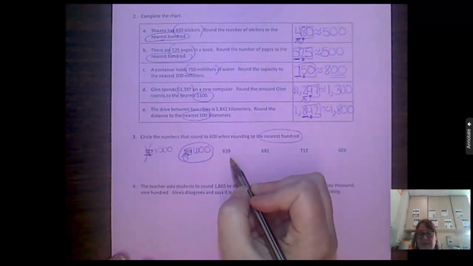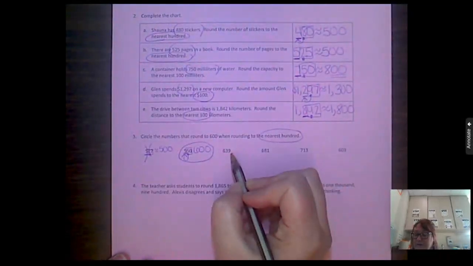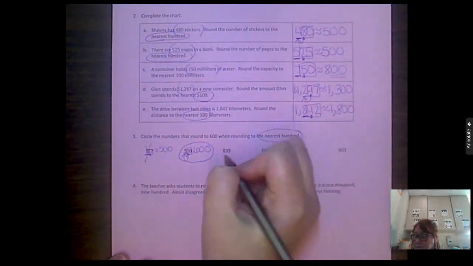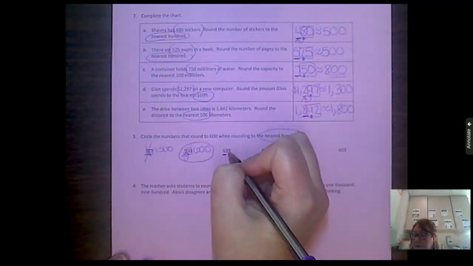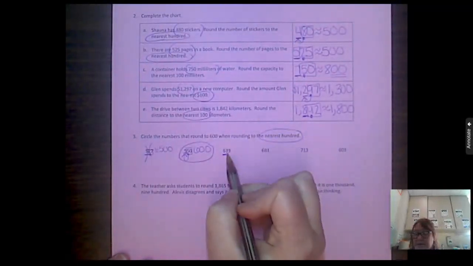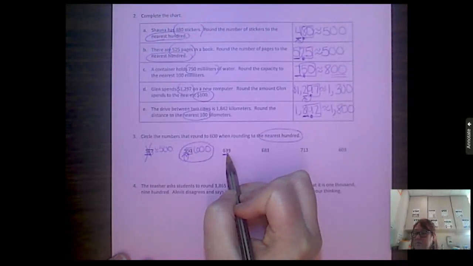Okay, we'll do one more together if you have already started working on your own, and then I'll have you do those last 3 on your own. So 639, nearest hundred, so I'm going to underline the 6, right, because the 6 is in the hundreds place. And then I'm going to put a dot under the 3 because the 3 is my helper number. And I'm going to point to that 3, and I'm going to say my rhyme. 5 or above? Nope, it's not a 5 or higher. 4 or below, leave it alone.